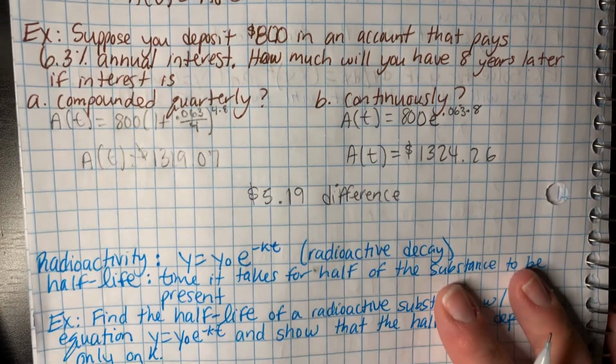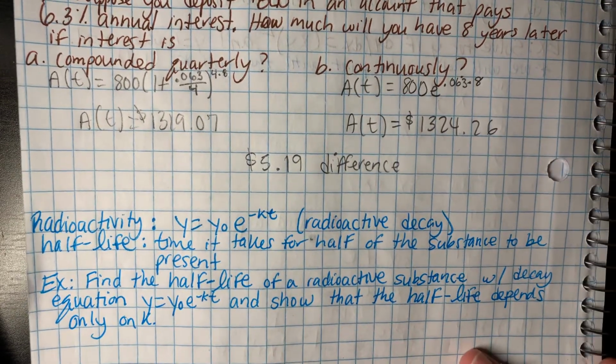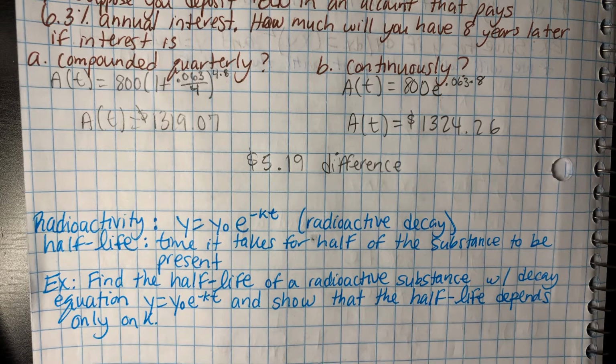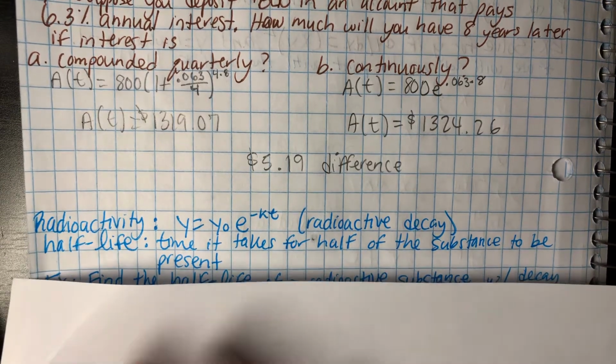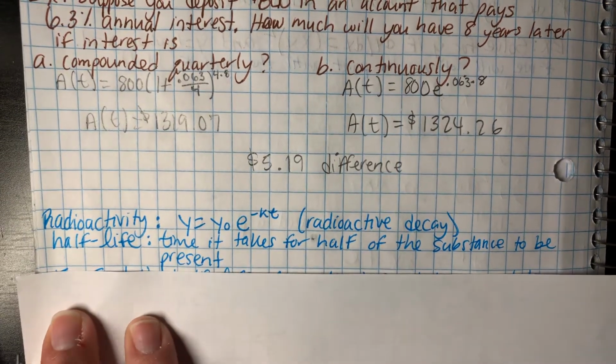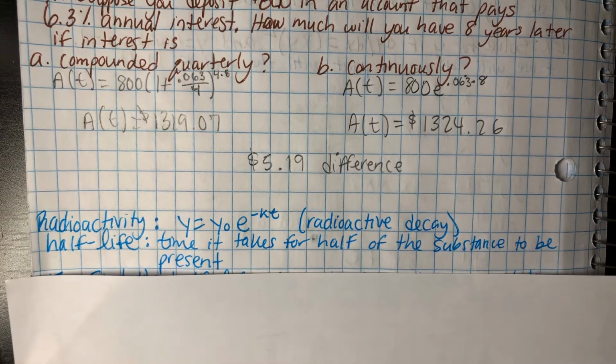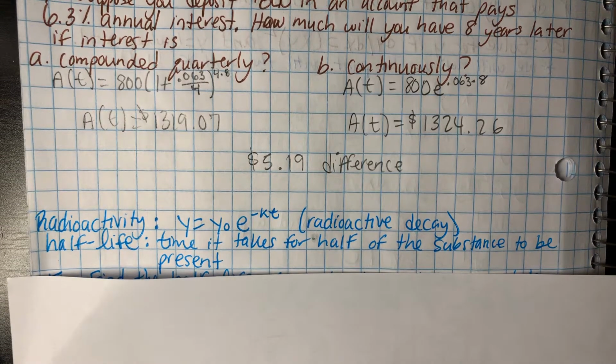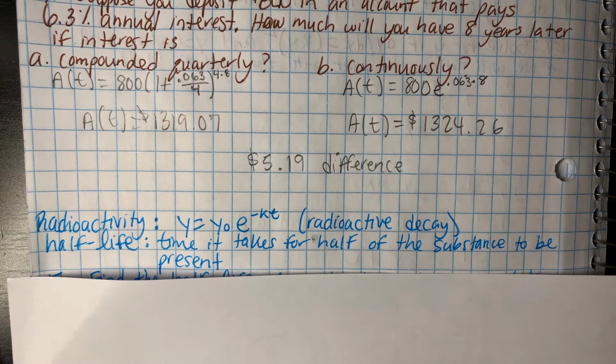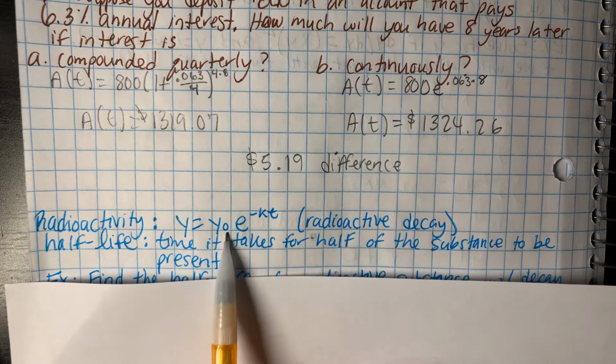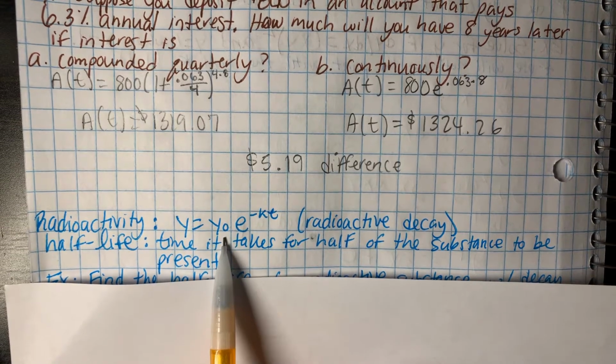All right. Next thing we're talking about is radioactivity. So radioactivity has to do with, we're mostly talking about radioactive decay and how long it takes something to decrease in radioactivity. So this is our equation for radioactivity. Okay.